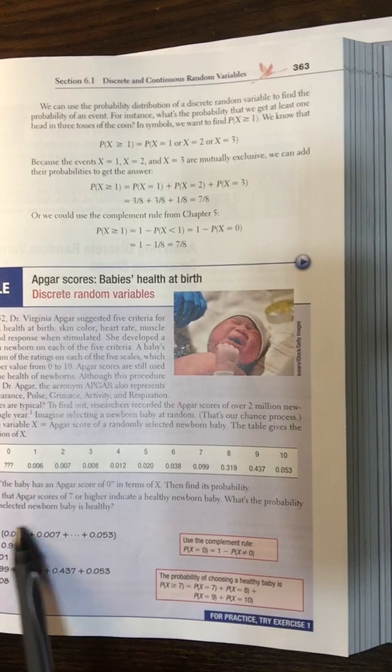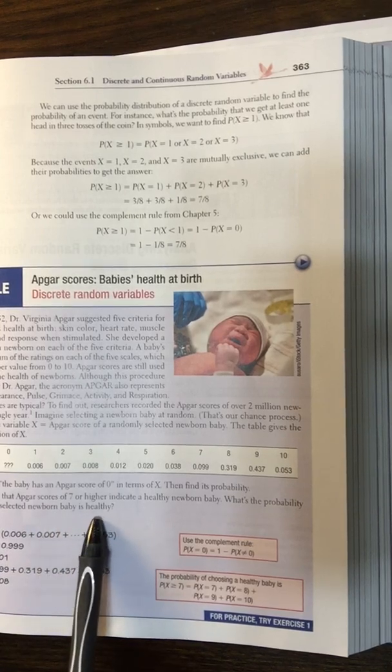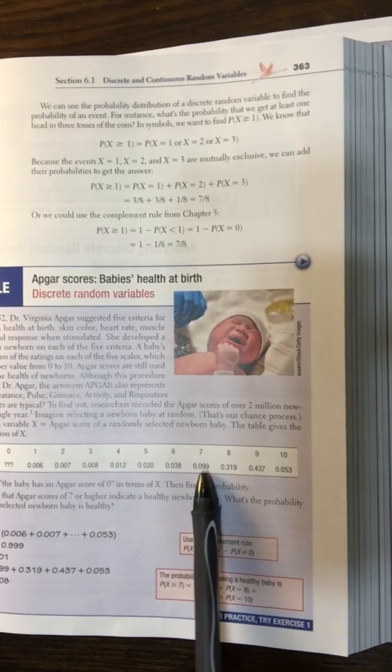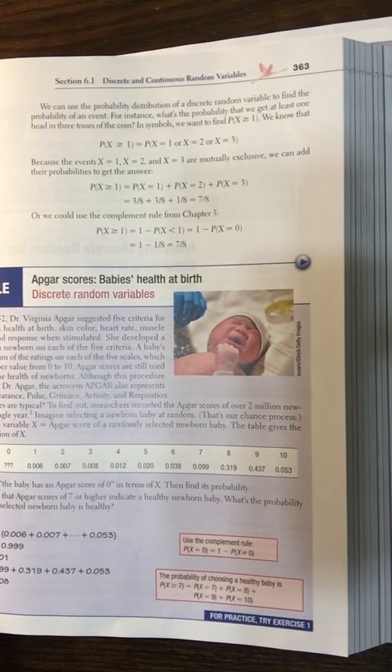Part B, doctors decided that an APGAR score of 7 or higher indicates a healthy newborn baby. What's the probability that a randomly selected newborn baby is healthy? So 7 or higher. So here's some healthy babies here: 7, 8, 9, and 10. We're going to go probability that x is greater than or equal to 7.